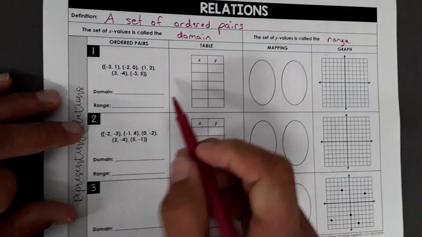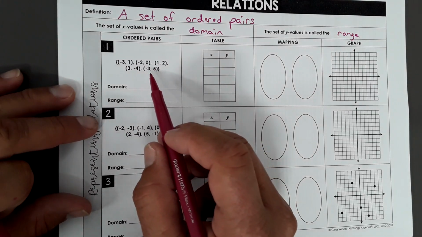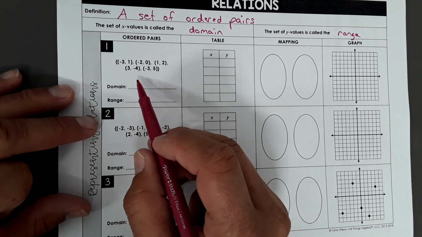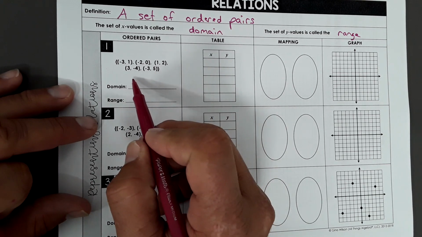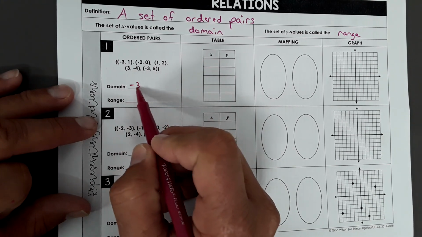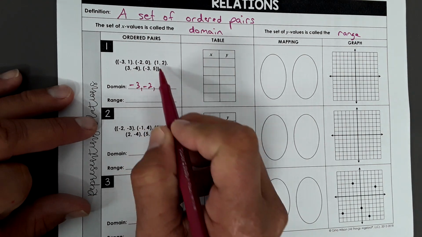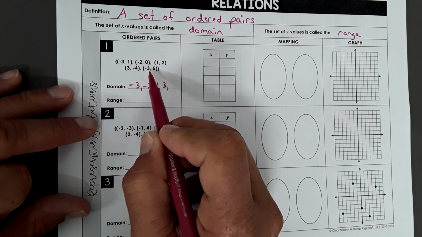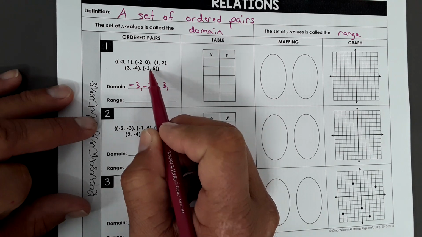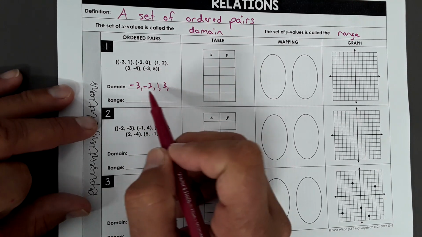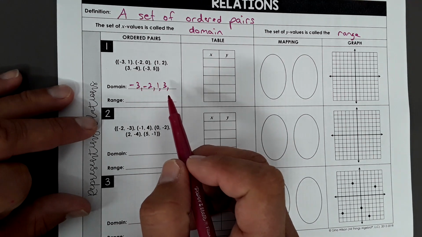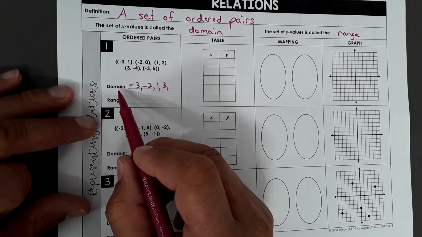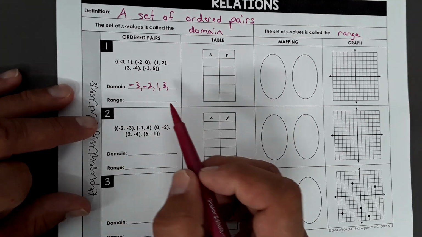Okay. So in this set of ordered pairs here, the domain would simply be the x numbers. So the domain would be -3, -2, 1, 3, and here's another -3. And if I'm listing the domain, I don't have to list a number twice. If it shows up twice, I only have to list it once. So when we ask what numbers are in the domain, you just need to reference them one time.